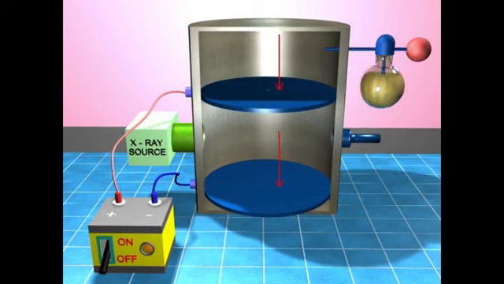There are two plates over here. The oil is sprayed on the top like this. The top plate has a small hole over here. This hole allows the oil drop to enter this region between the two plates. The top plate is connected to the positive terminal of the battery. The X-ray comes from here and ionizes the gas that is present over here, which in turn charges the oil drop that enter in this region.